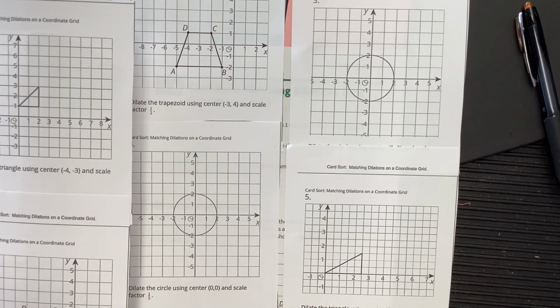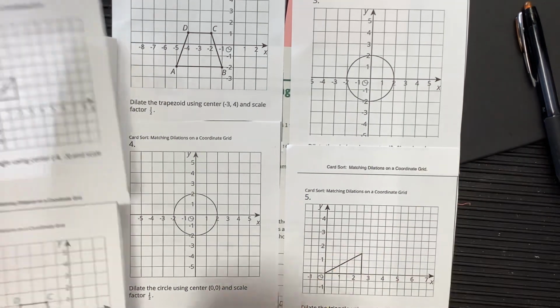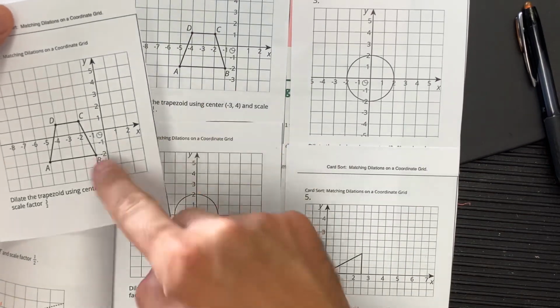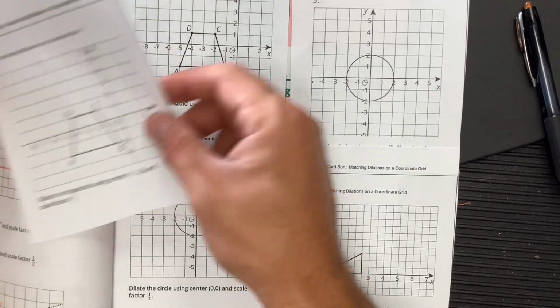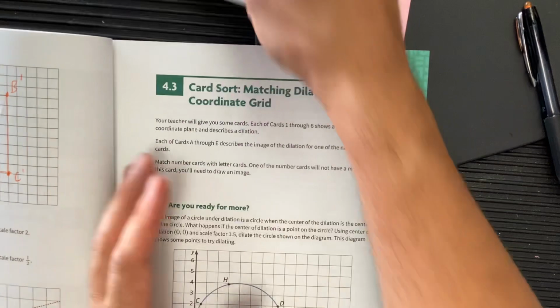All right, I want to make sure you have some time to work on your assignments, so as long as you have a few of them done, that's fine. The point I wanted you to see is that the center of dilation matters. Like if you look at 1 and 2, those pictures are exactly the same. The only difference is where the center was. So I'll have you check yours here.